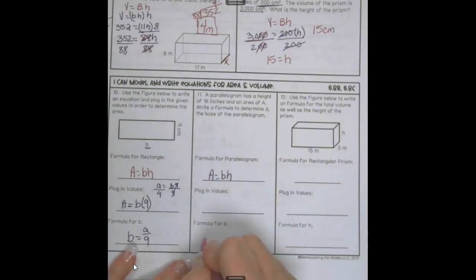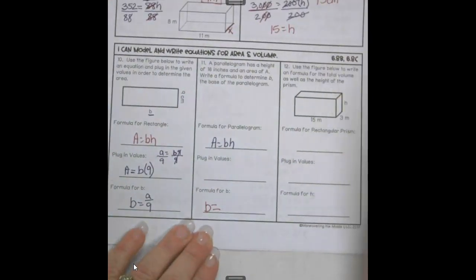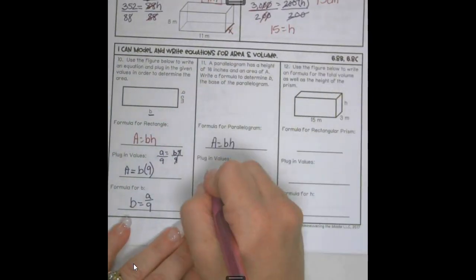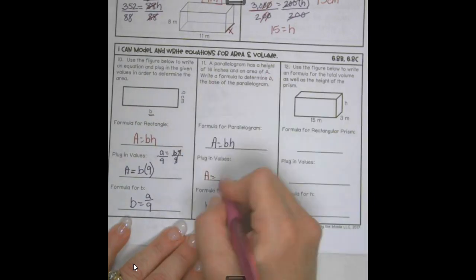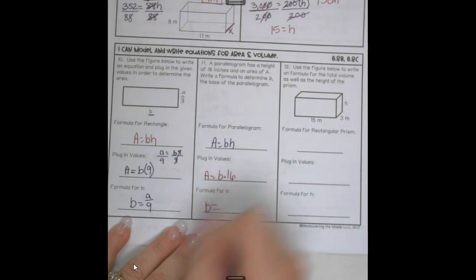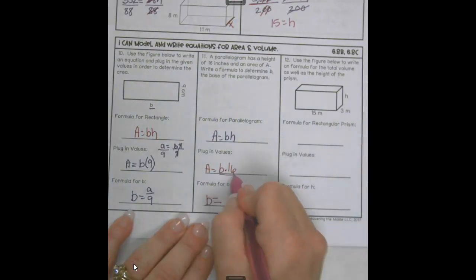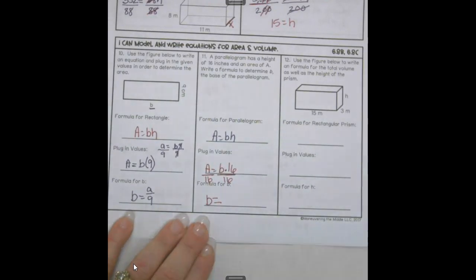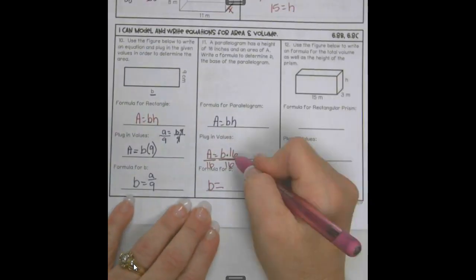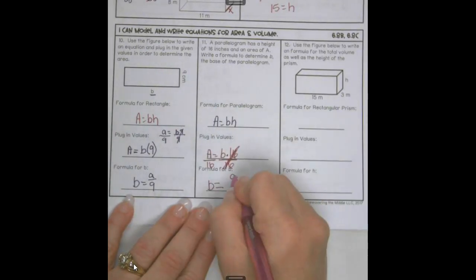So we want B equals. So I know area equals B times 16. I want B by itself. So I'm going to divide by 16. Divide by 16. So these will cancel out, and I will have B equals the area divided by 16.